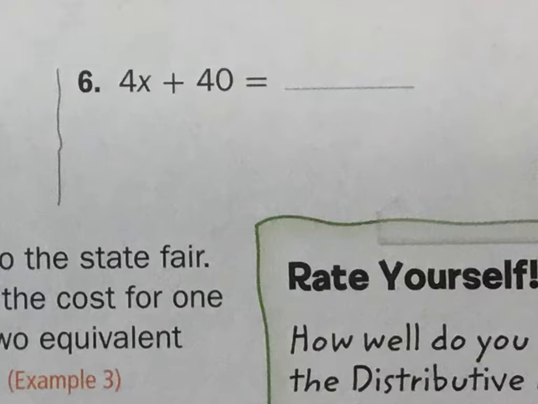Okay, 4 and 40. I'm going to take 4 and do my factors. 1 and 4, 2. Okay, those are my 3 factors. I got to find the greatest one of both. Is 4 a factor of 40? Yep, so 4 it is.